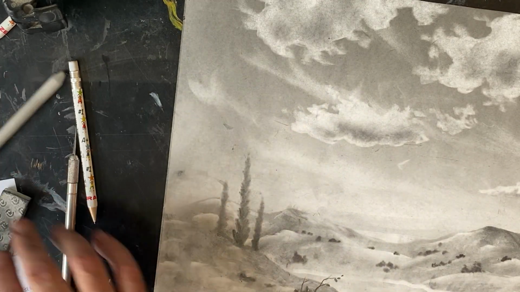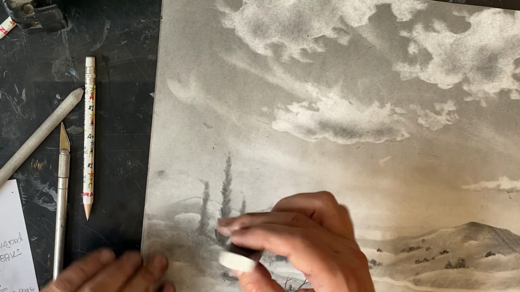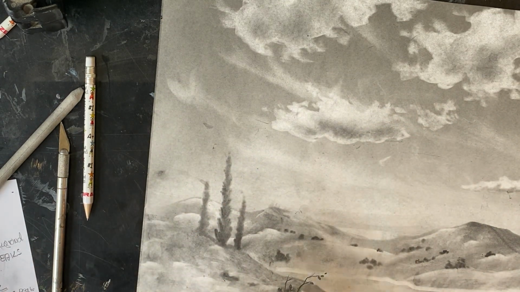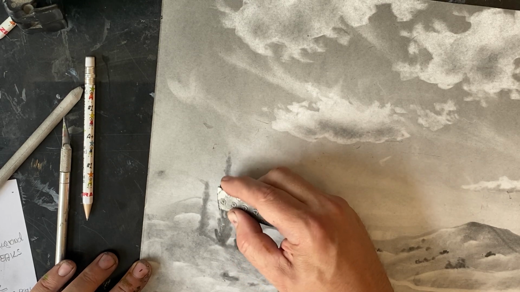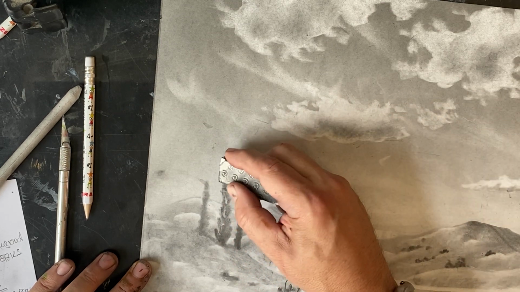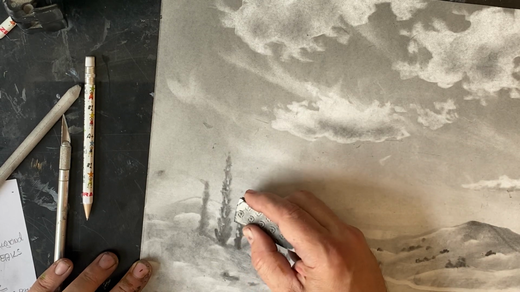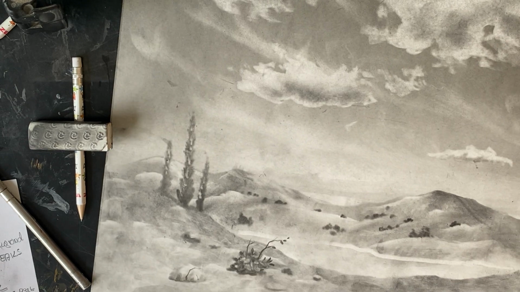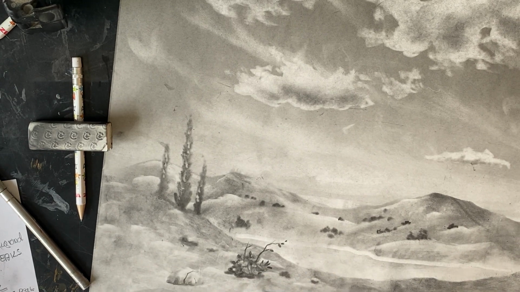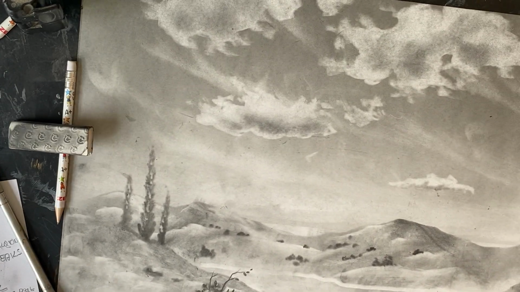But then to add highlights, all I gotta do is take the eraser and then erase. Put some highlights in there. Same thing on this side and this side. Bam. Okay, Italian cypress, weeds, rocks, the start of the foreground and background mountains. And that's the end of the middle ground show.